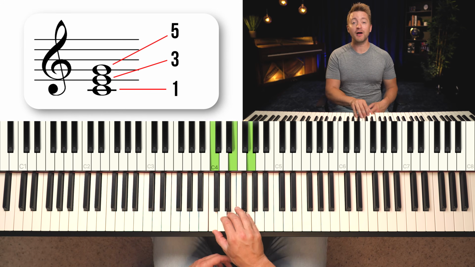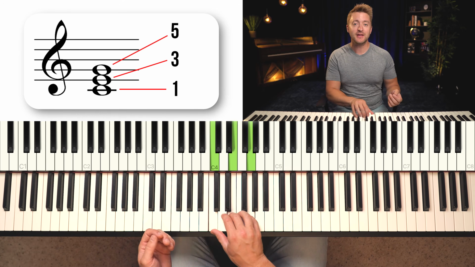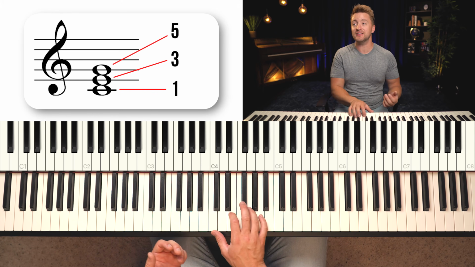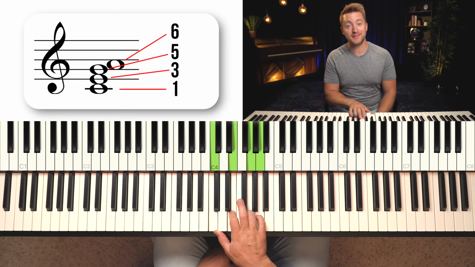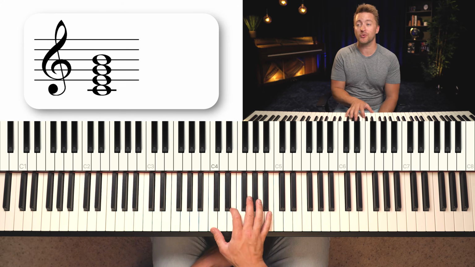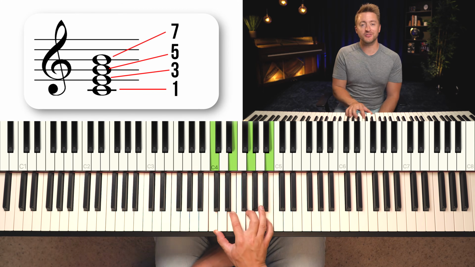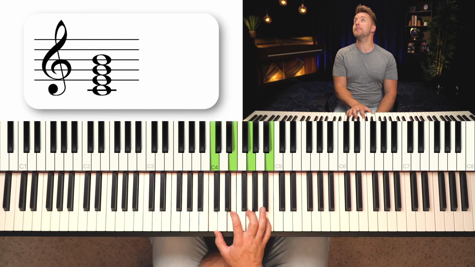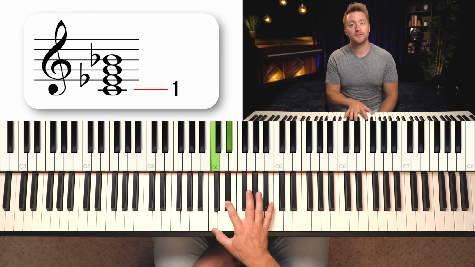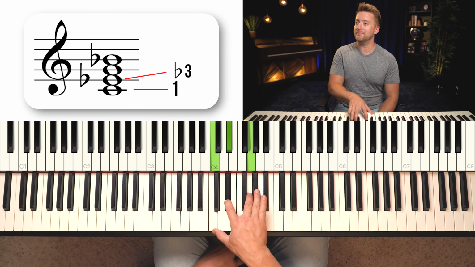And that helps us go, oh, okay, cool. I know it's 1, 3, and 5. Now we can add stuff to that. What if we want to make it a C6 chord? 1, 3, 5, 6. What about a major 7th chord? 1, 3, 5, major 7, right? What about a minor 7th chord? 1, flat 3, 5, flat 7.